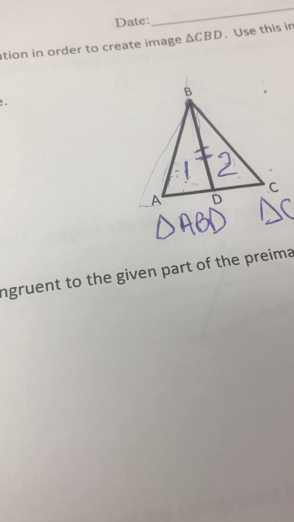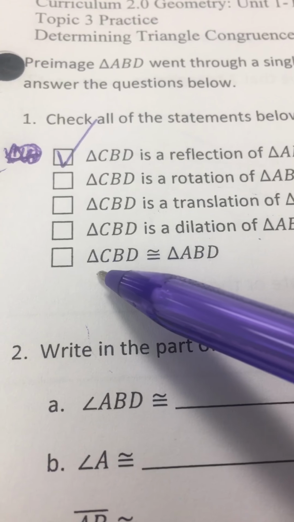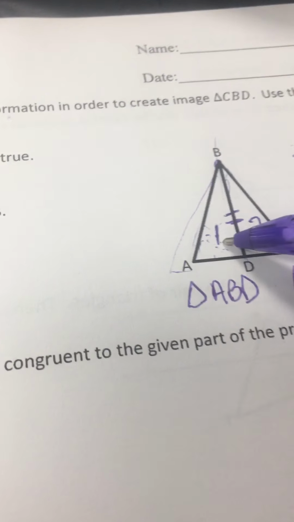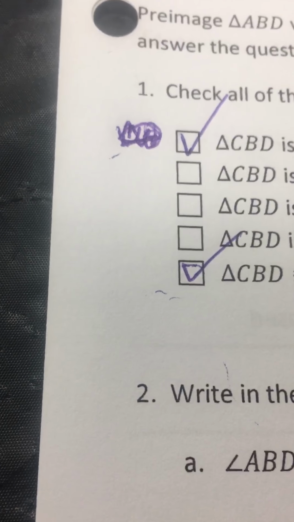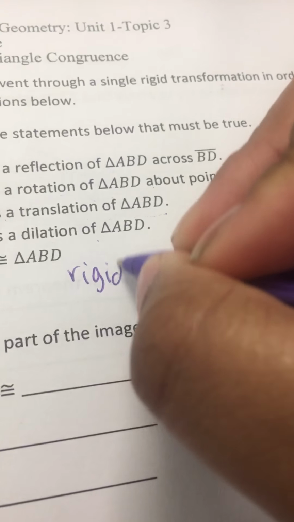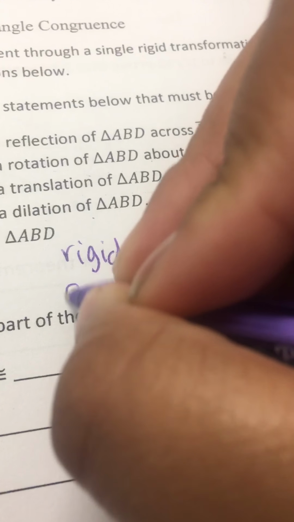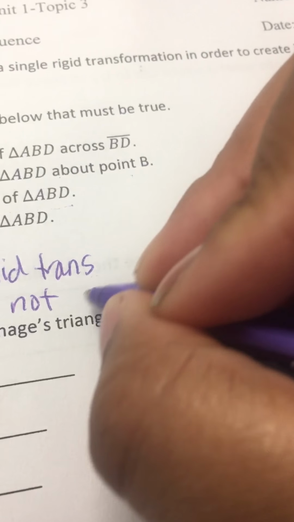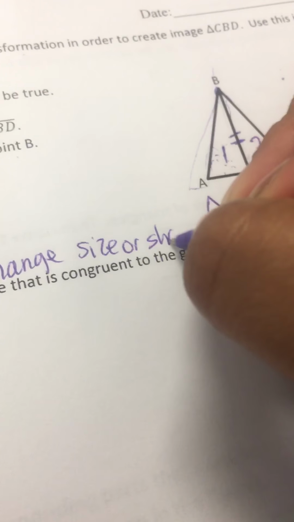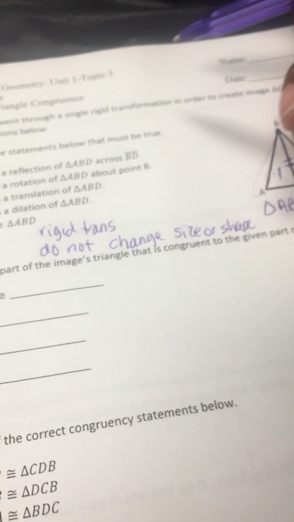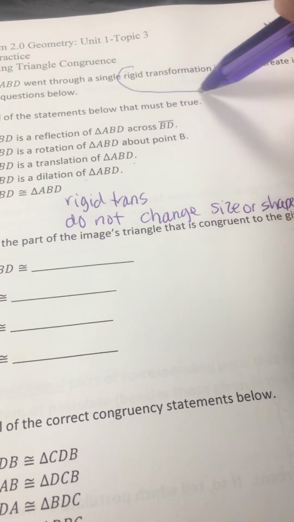CBD is a dilation of ABD. Dilation means that it gets bigger or smaller, and it didn't get bigger or smaller, so that's a no. And then CBD, this triangle, is congruent to ABD. That's true. And that's because, remember, rigid transformations do not change size or shape. Okay, how do I know it was a rigid transformation? Because it said it right here.